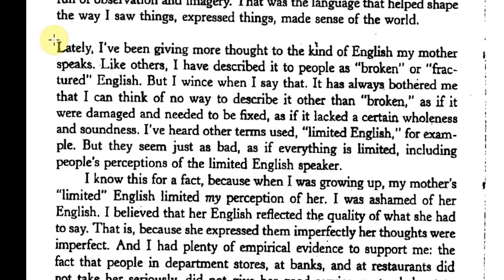So we get this little break in the essay, signaling that she's about to move on to some new theme. And the very opening sentence here, "Lately, I've been giving more thought to the kind of English my mother speaks." And she goes on to talk about these different ways that people refer to the English, like broken and limited English, and she doesn't like those very much. I want to pick up this very last sentence, "but they seem just as bad as if everything is limited, including people's perceptions of the limited English speaker. I know this for a fact because when I was growing up, my mother's limited English limited my perception of her." And that is Amy Tan setting up a paragraph that is going to talk about how she was ashamed of her mother's English and how she was often embarrassed by her mother.